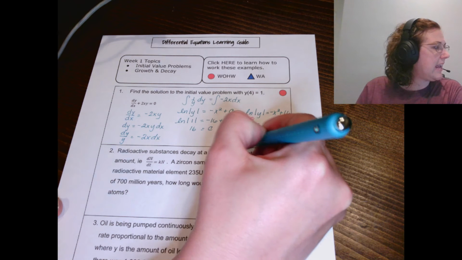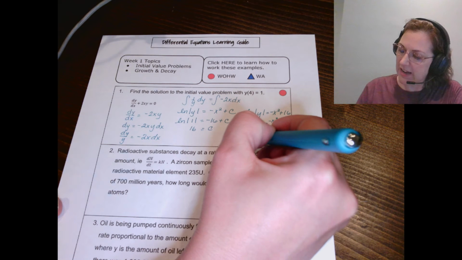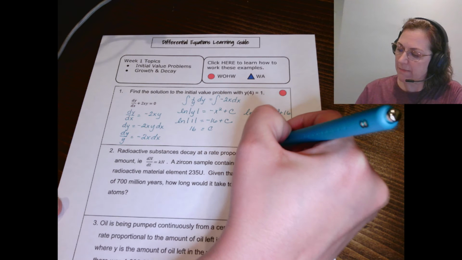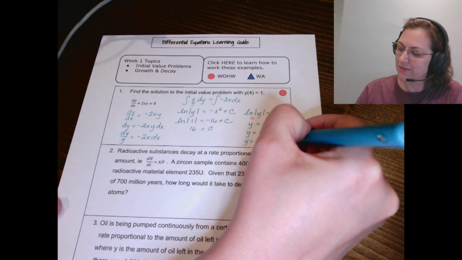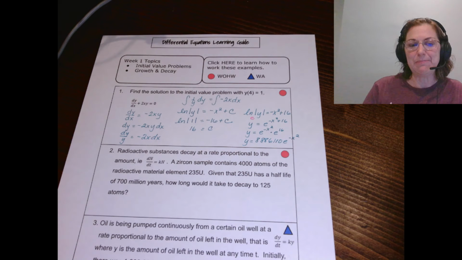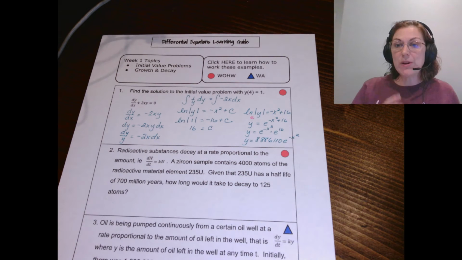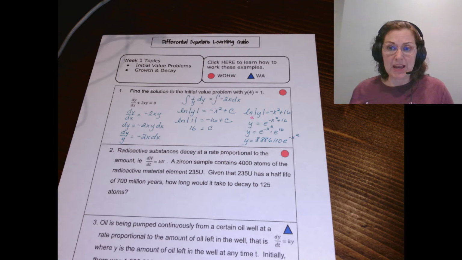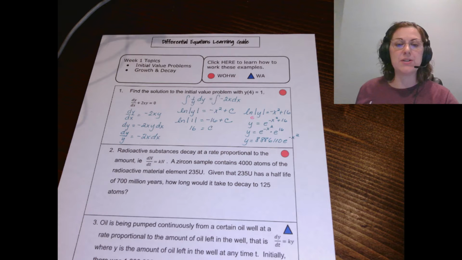And if we want a number for e to the 16th, we definitely can put it in there. It is 8,886,110 and some change, of course, times e to the negative x squared there. So always try to solve for y if you can. If you can't, it's going to be okay later on in our course, but we want to try to if we can. Let's go ahead and take a look at number 2 then, the first of our word problems.